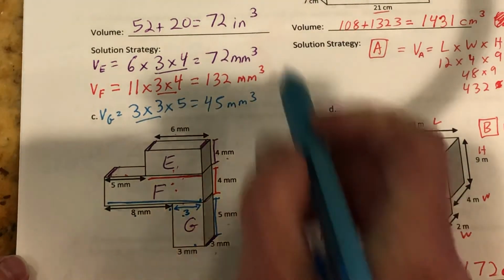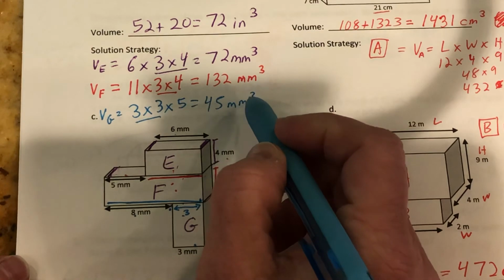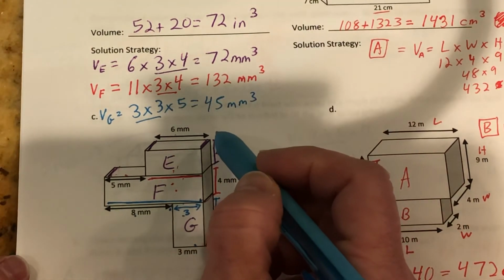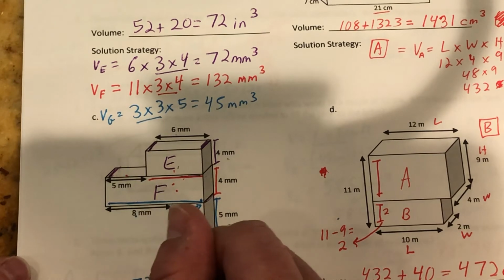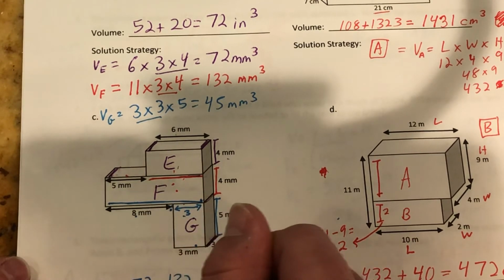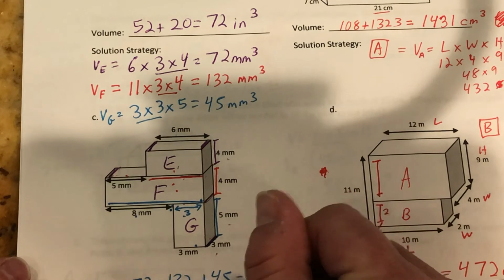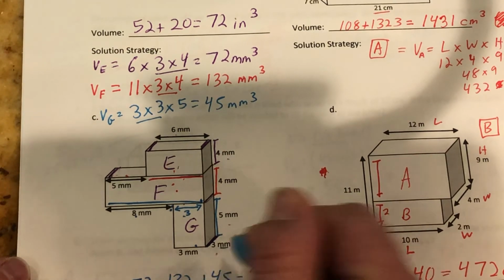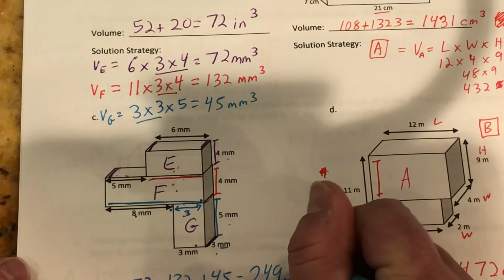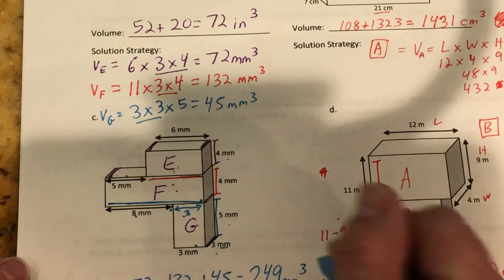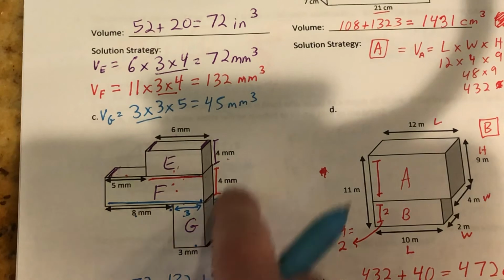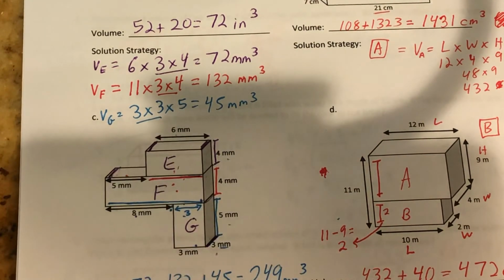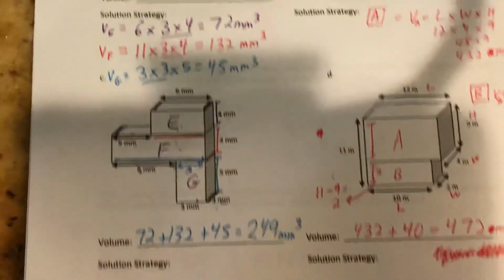So if I take all 3 of these numbers and I add them together, if I take 72 plus 132 plus the 45, I'm going to end up with 249, and it's millimeters cubed. Okay, so 249 millimeters cubed is the answer for these 3 boxes that when I put them together, they're called a composite shape.